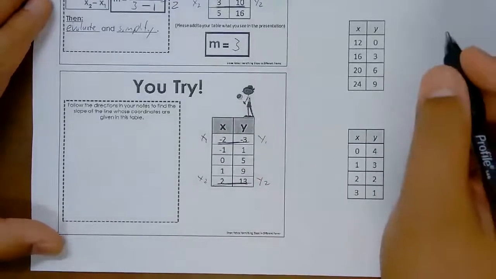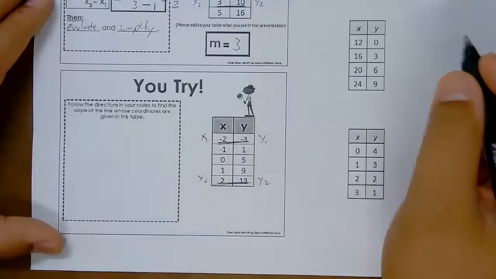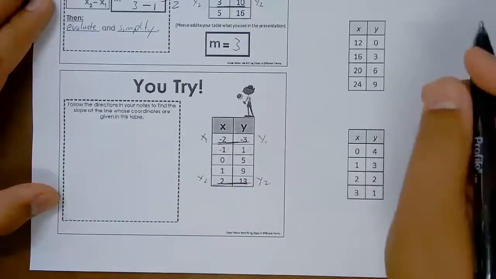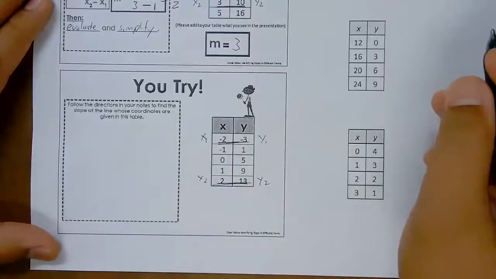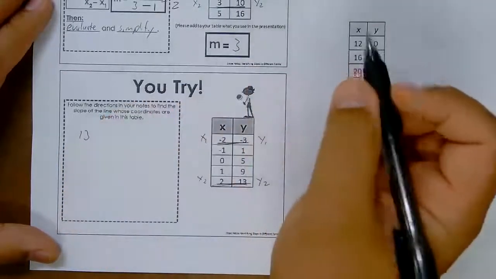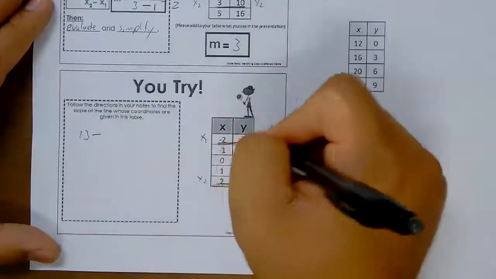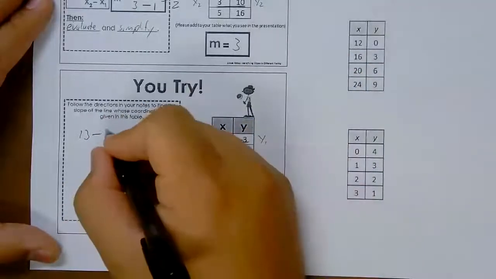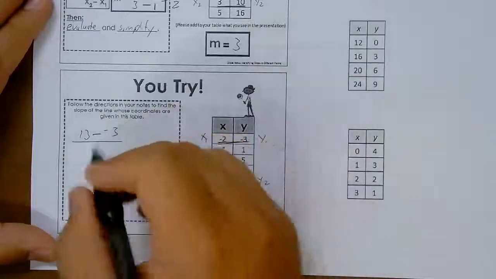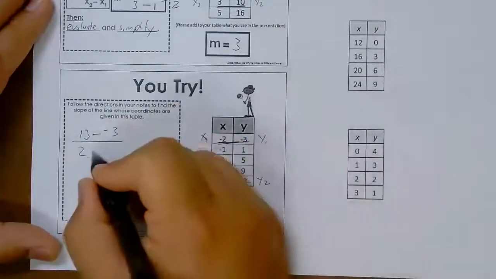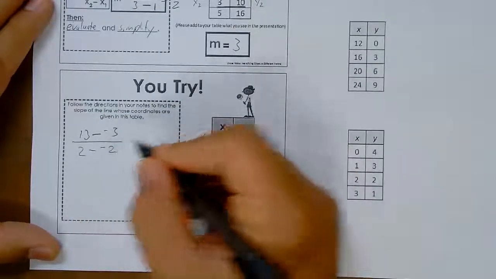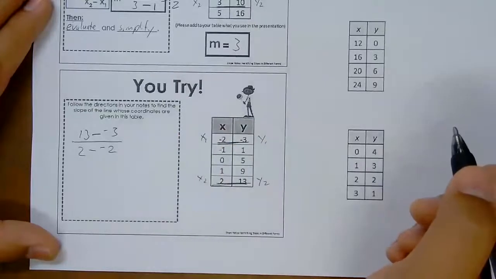So let's plug it into our slope formula. y2 minus y1 over x2 minus x1. So we have 13, that's y2, minus y1 is -3, so minus -3 over 2 minus -2.